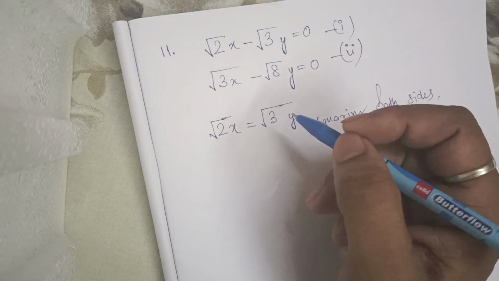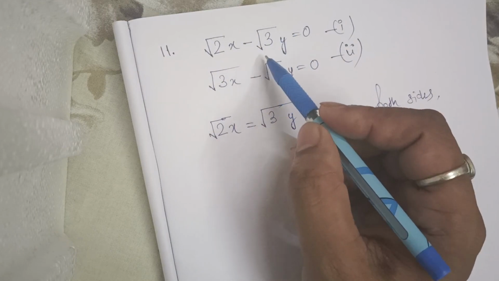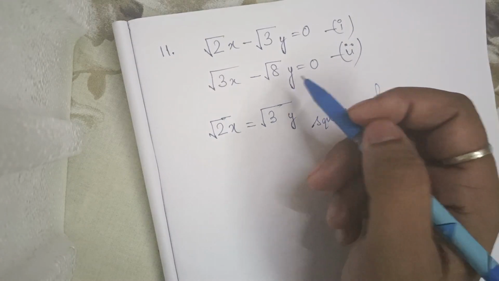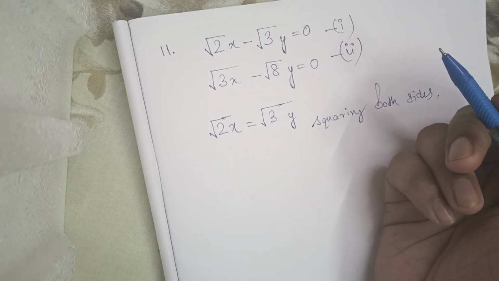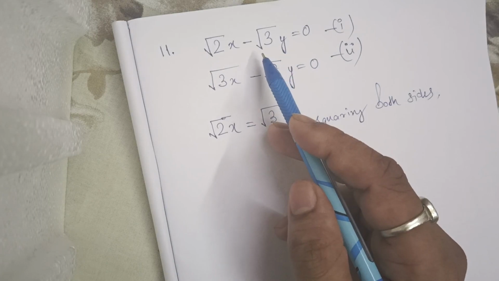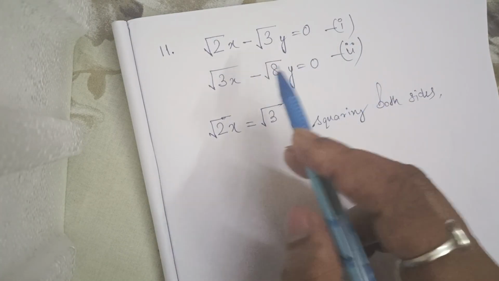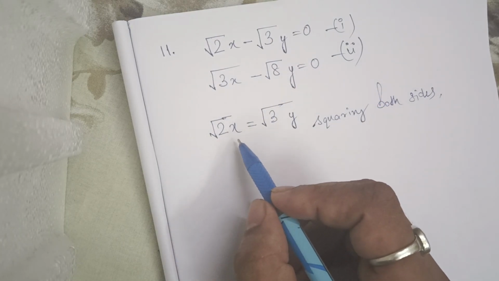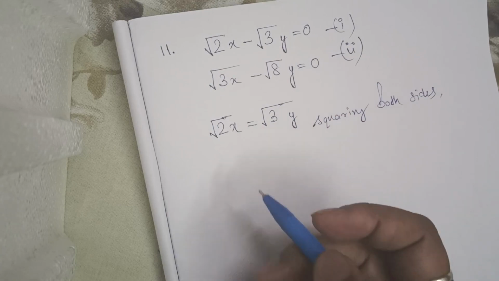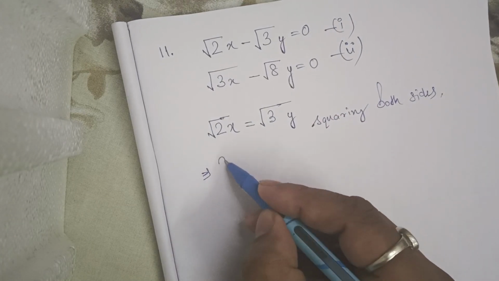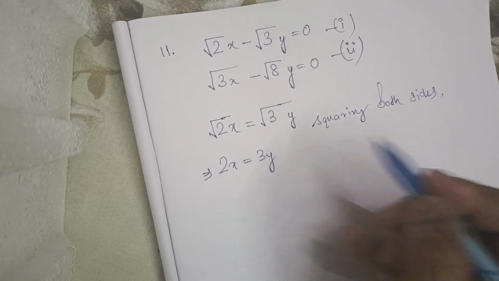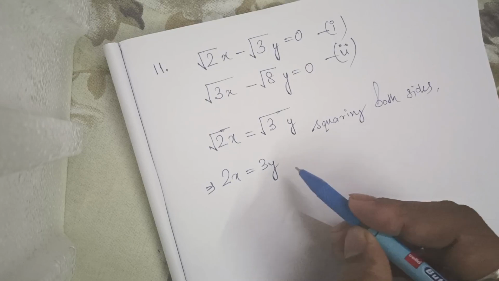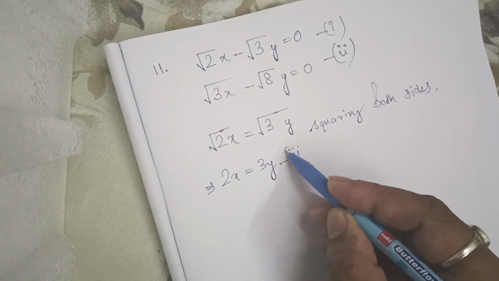So proceeding to sum number 11, that is root 2x minus root 3y equals 0, and the second equation is root 3x minus root 8y equals 0. Basically we have to remove the roots, so we have to square both the sides. So root 2x equals root 3y. Squaring both sides, we get 2x equals 3y. Same goes for equation number 2. We'll name it as equation number 3.